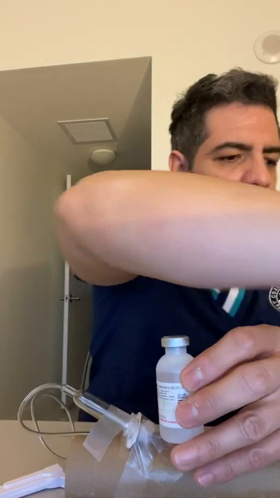I already have inspected the medication for color, clarity, and expiration date. I already did the calculation, but I'll repeat it. The doctor's order was 2 milligrams IV every 4 hours, and that will be 1 ml that has to be given to the patient. Then the next thing we do is we open the vial and we clean the top part with alcohol.